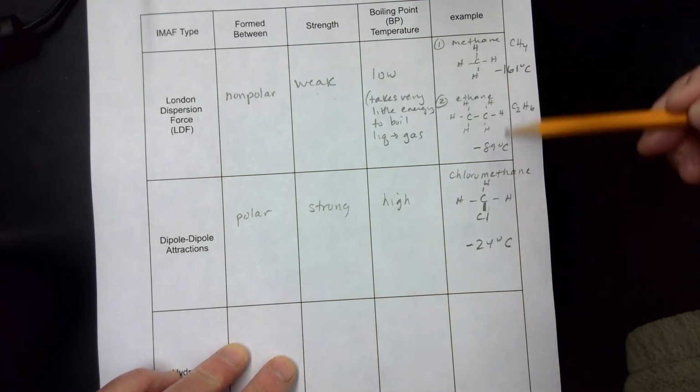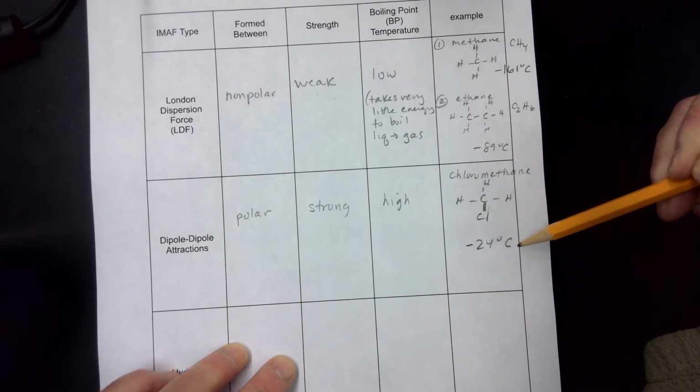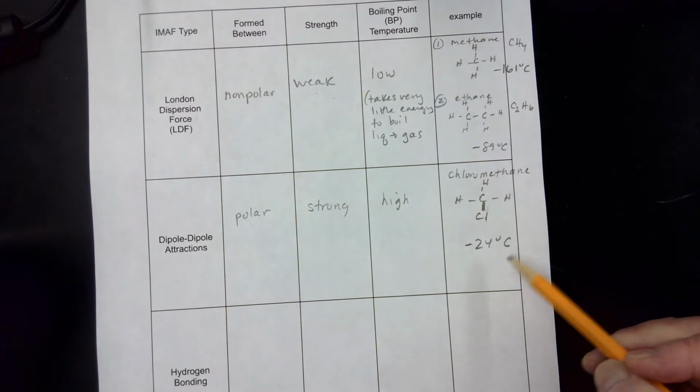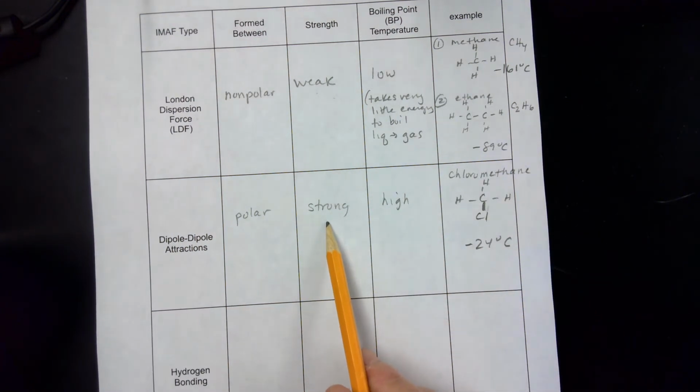So we can see that the progression of the boiling points is getting higher and higher, meaning it's taking more energy to turn these substances from a liquid into a gas, and that is all due to the increasing strength of intermolecular attractive forces.